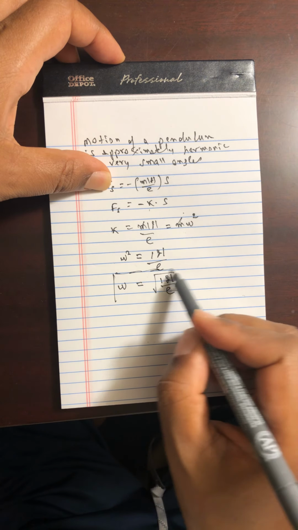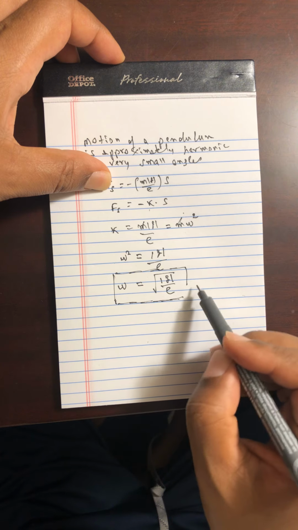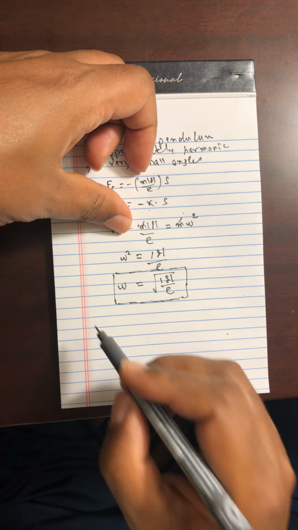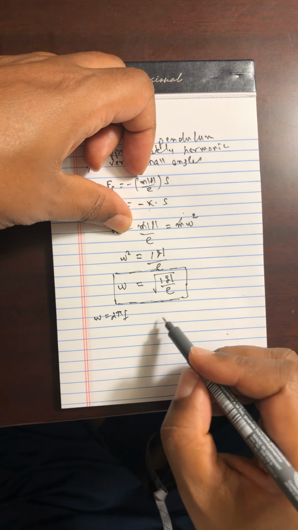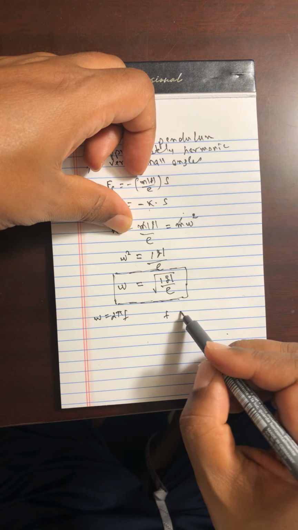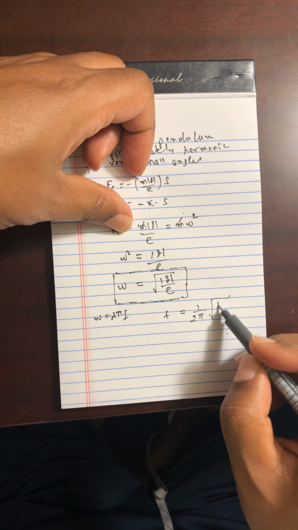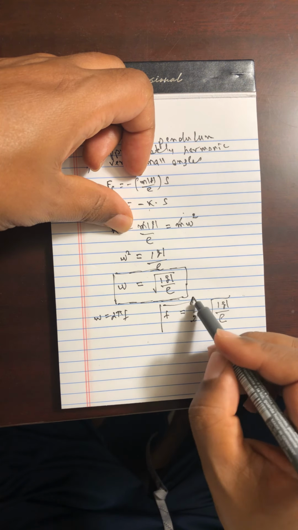Okay, so this relates the oscillation properties of the pendulum with gravitational acceleration and the length. And since omega is 2 pi times frequency, it follows that frequency equals 1 over 2 pi times the square root of gravitational acceleration divided by the length.